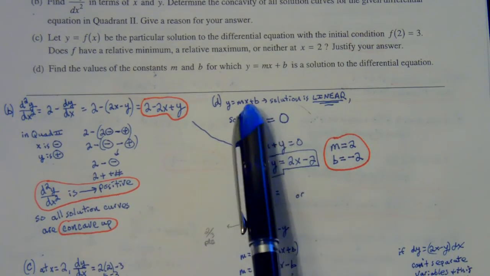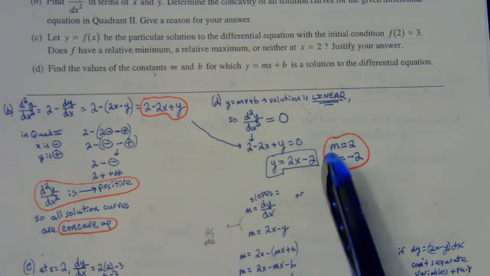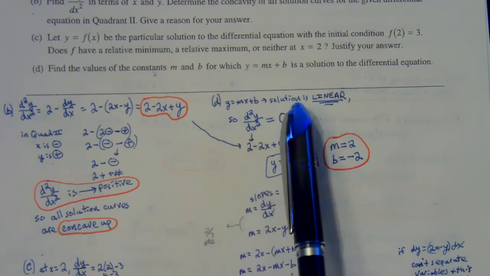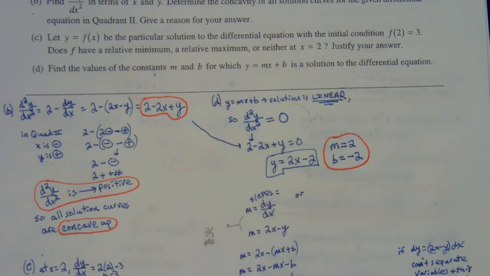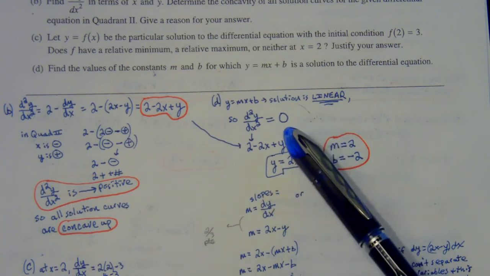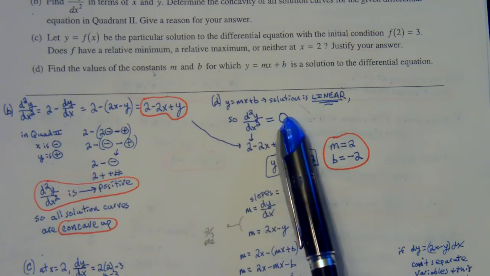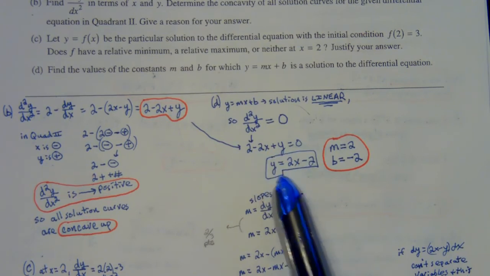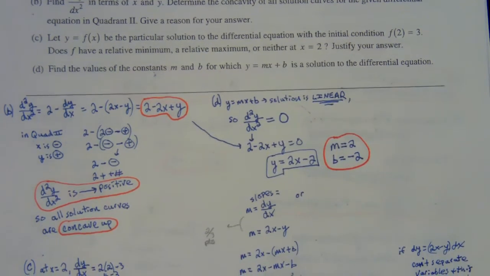Now, if I start with y equals mx plus b, notice that that's a line. That's a linear function. And so the second derivative is always going to be equal to 0 because a line doesn't have concavity. If you take the first derivative, it would be m. And in your second derivative, you're doing the derivative of a number, which is always going to be equal to 0. So if you recognize, hey, I have a line, and my second derivative is always going to be 0, then you could just take that second derivative, set that equal to 0, and then boom, you could solve that, and you got your m and your b, and that's what they're asking for.